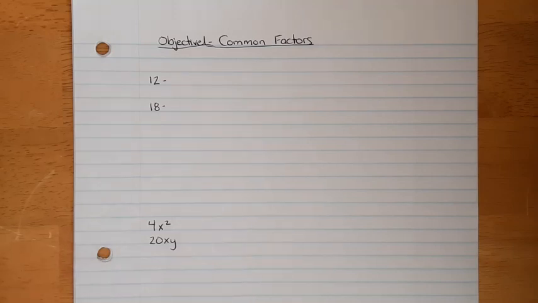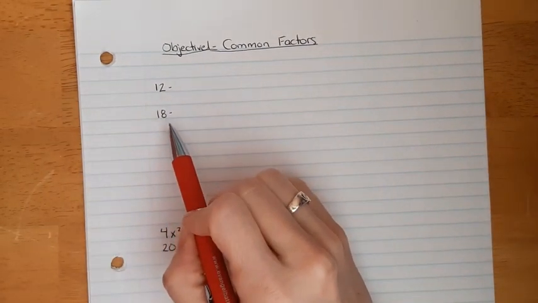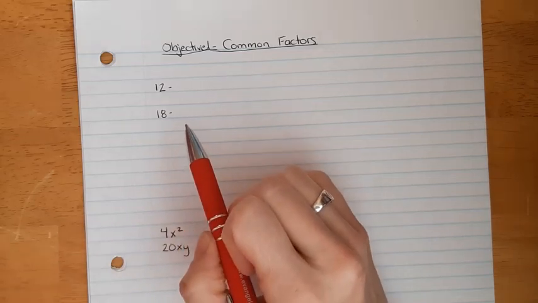If you recall, algebra means math with letters. So the factoring that we're going to be doing today involves algebraic terms, so letters and numbers. We're going to look at a few examples just to wrap our heads around what this is all about. The first example that I have here is 12 and 18. This would have been an example of something that you've done in the past.